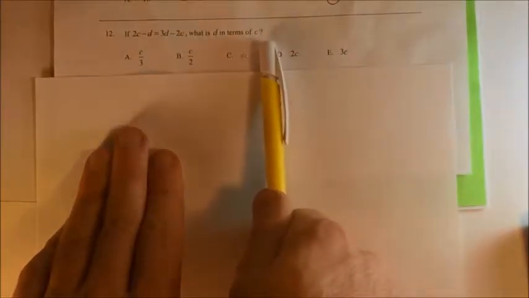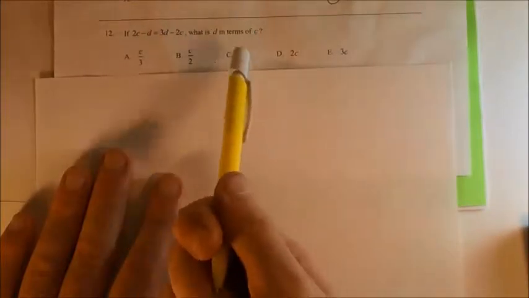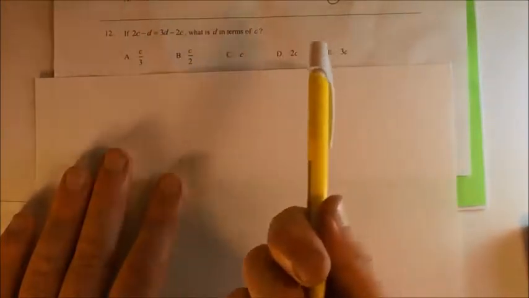Okay, if 2c minus d equals 3d minus 2c, what is d in terms of c? So we just want to take this equation and rewrite it, but now we want to have d on its own, so it'll be d in terms of c. So let's just get all of our d's on their own, and that will end up giving us our new function.